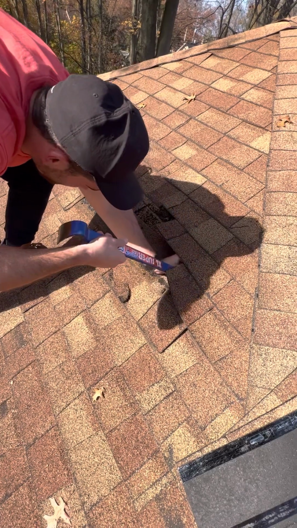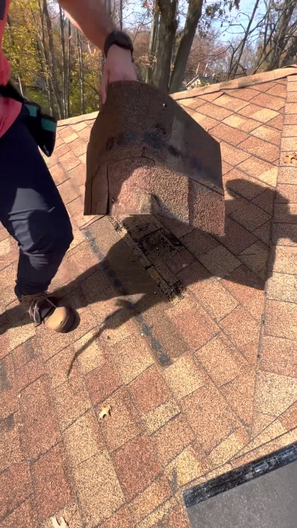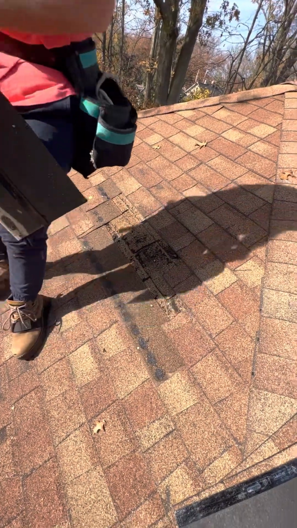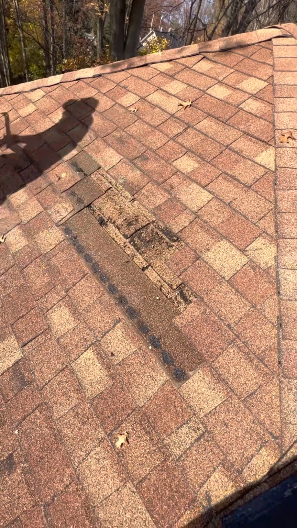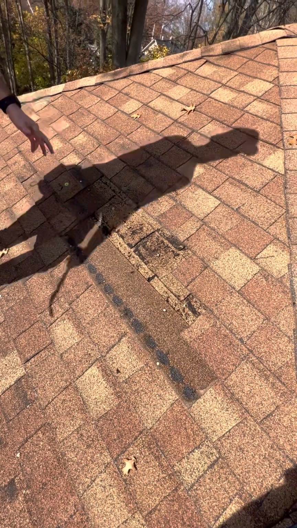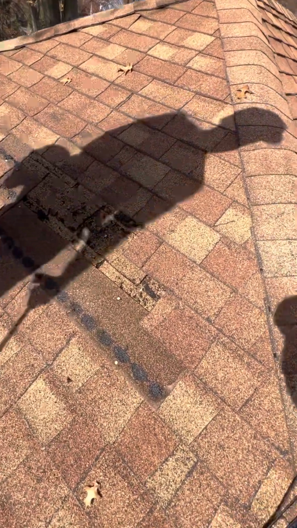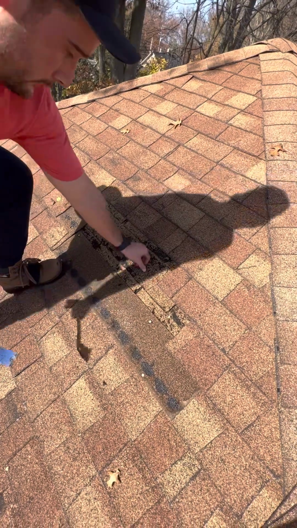This is a nightmare. All this effort to replace 3 shingles, and we are supposed to replace an entire slope. This top layer looks to be 15 to 20 years old. This bottom layer is probably more like 30 to 40.